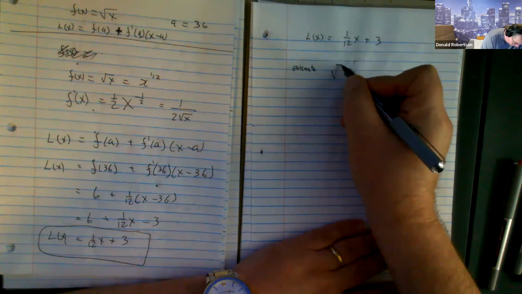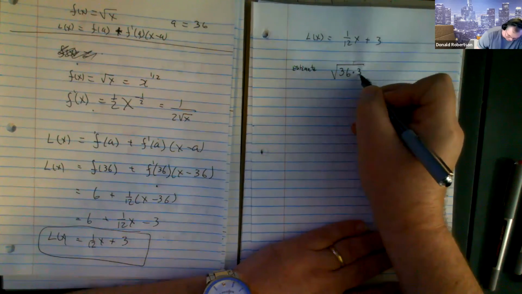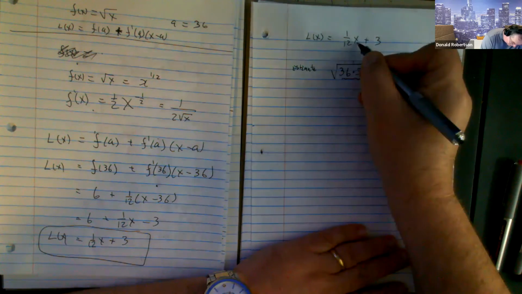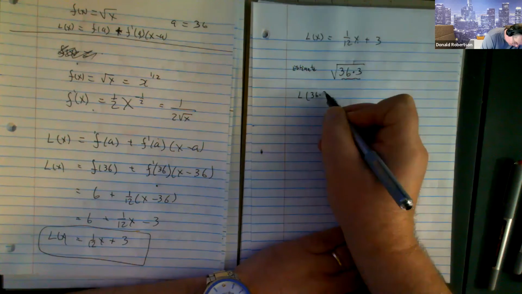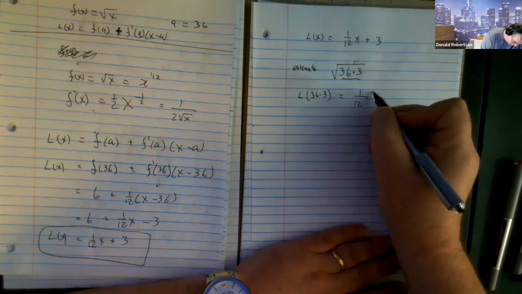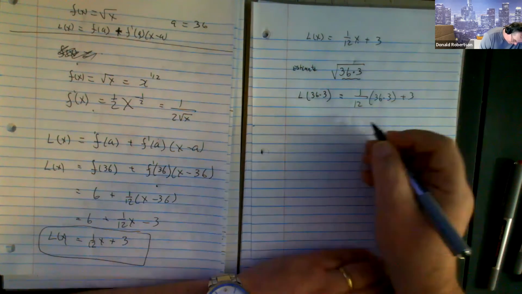So if I wanted to, for instance, estimate the square root of 36.3, then this would be the x I would use. So I'd get the linear approximation at 36.3, which is 1/12 of 36.3, add 3.